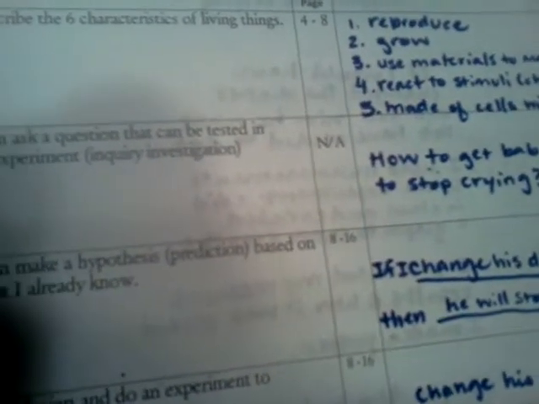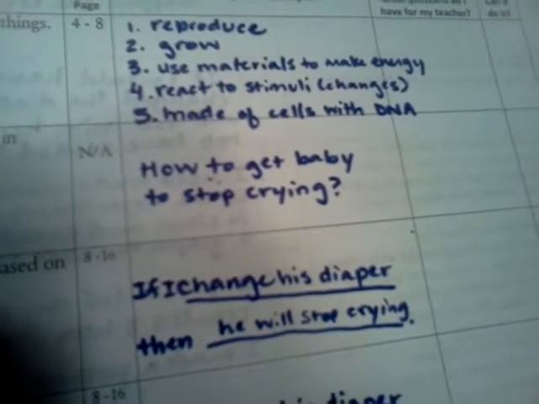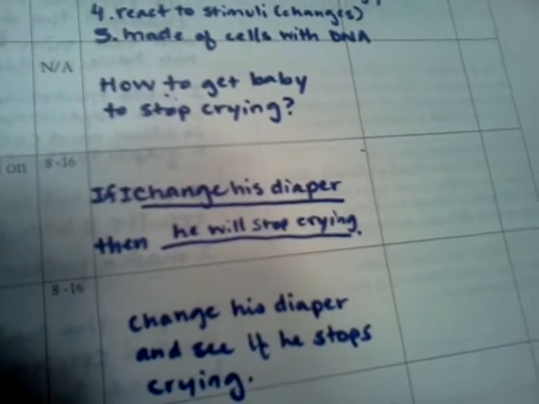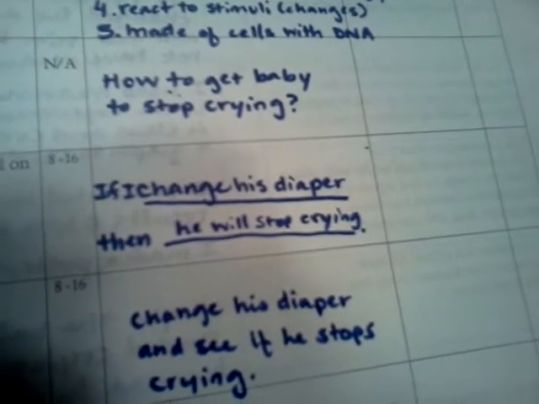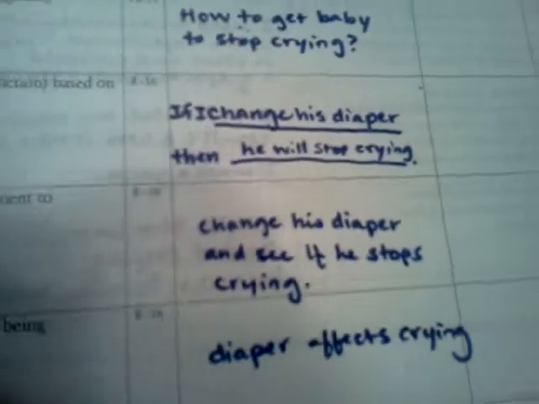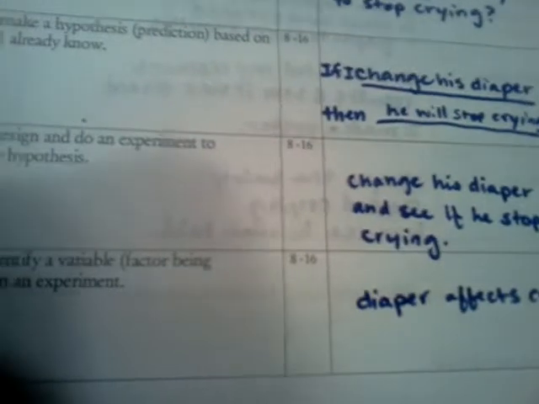And then it says, can you ask a question that can be tested in an experiment? Here's an example: how to get my baby to stop crying. Then it asks, do you know how to make a hypothesis or a prediction? I made one right here. If I change his diaper, then he will stop crying. So do you know how to test questions? Do you know how to write a hypothesis? I think we've done that in your own experiments, and this is just one I thought of at home. And it's an example.